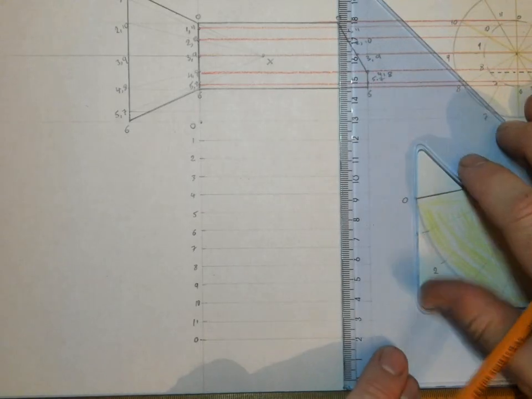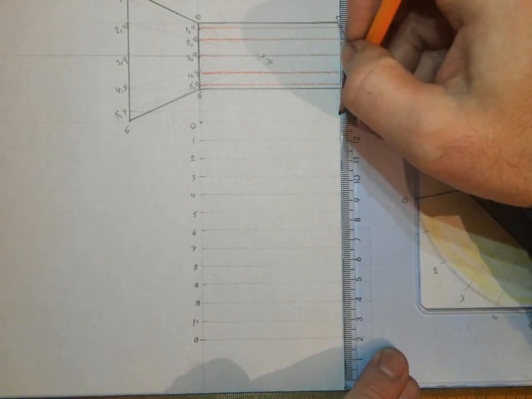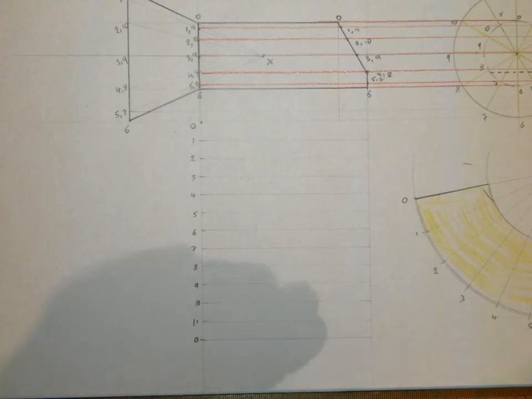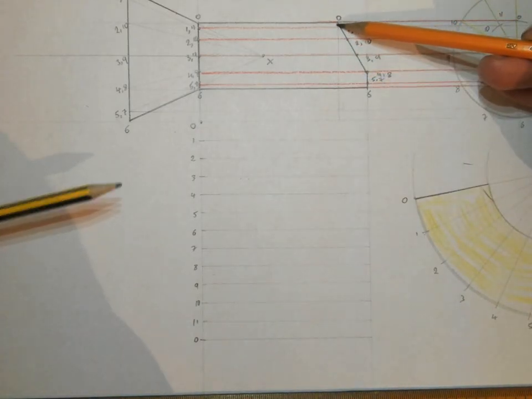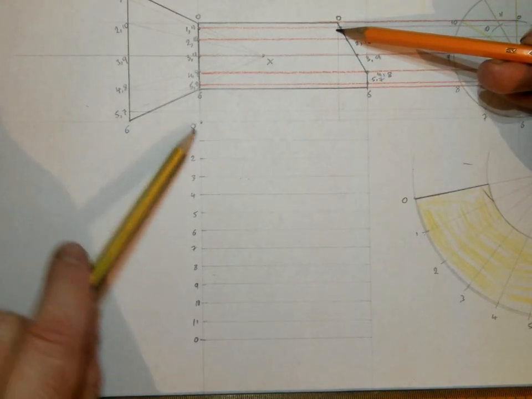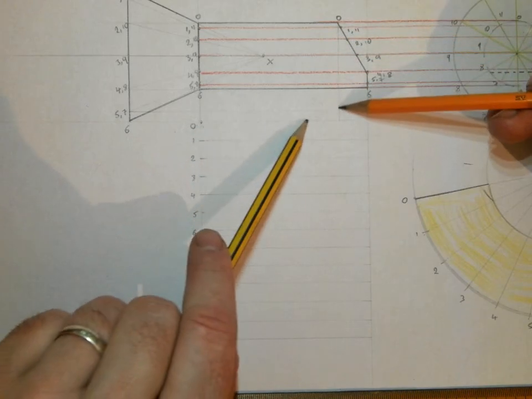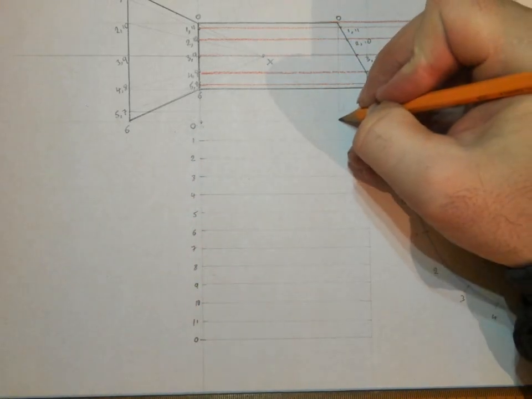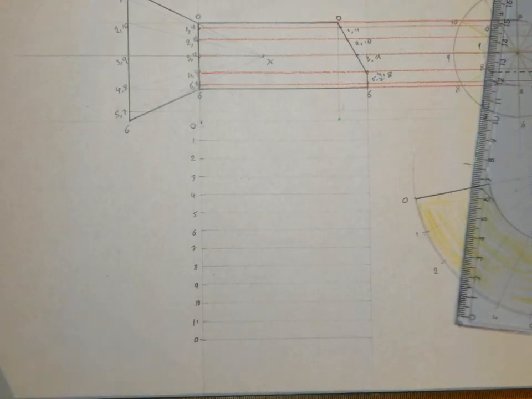Okay, I need to go another small little bit, I'm on the wrong line. Okay, so point 0 is brought from elevation down to my development to meet the generator line from 0, and that gives me a point on the development.